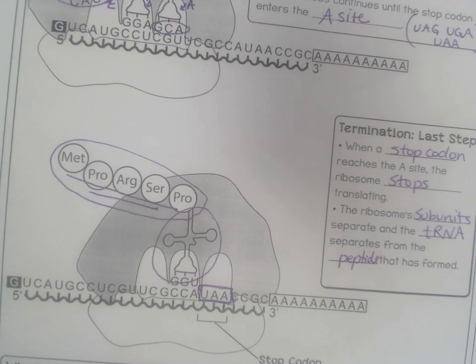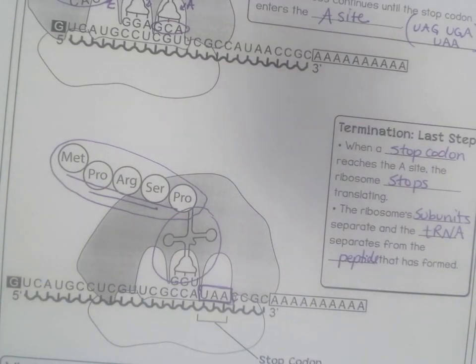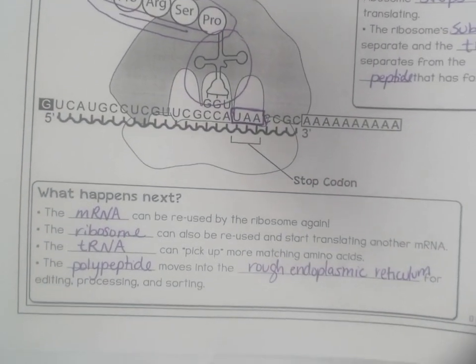The polypeptide, which is our protein, poly means many, peptide is protein, that's the long string of amino acids, moves into the rough endoplasmic reticulum for editing, processing, and sorting. So now that protein can go on to do the job that it needs to do for the cell. Oh, might help if you could see any of that.